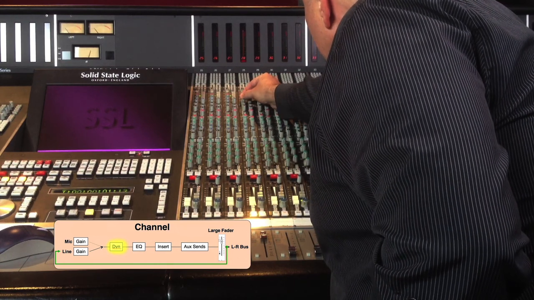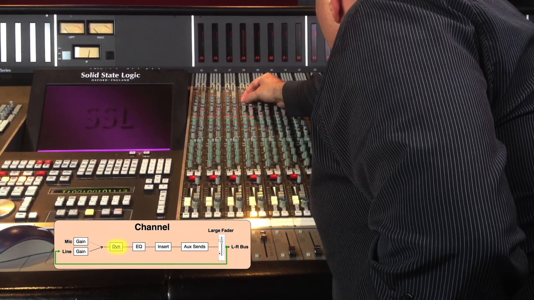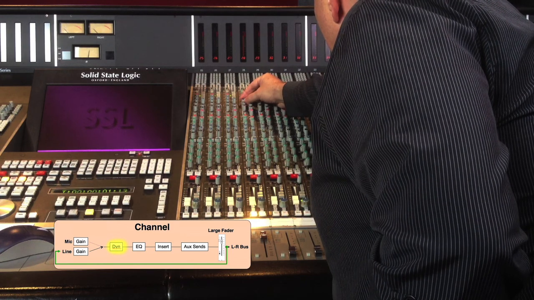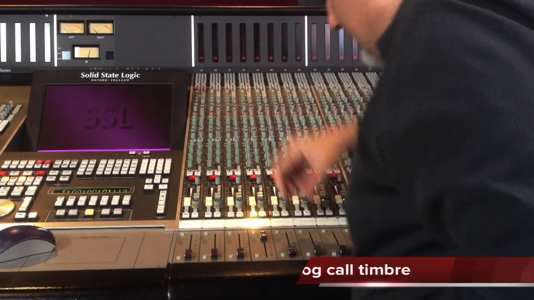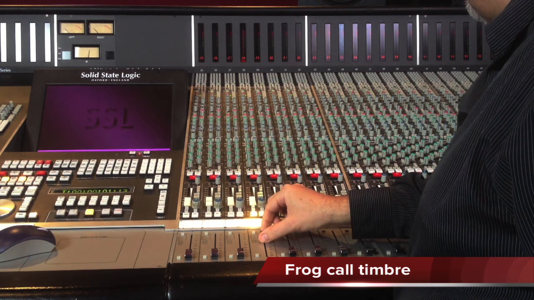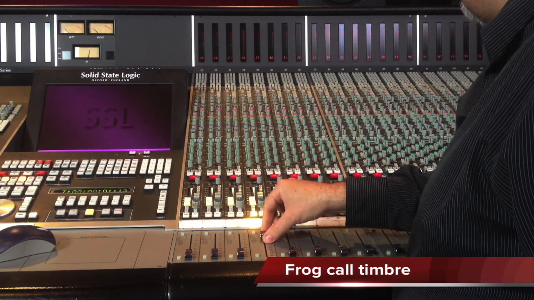But this is interesting here. There we go. These are some cool low frequency chirps there that can be used.